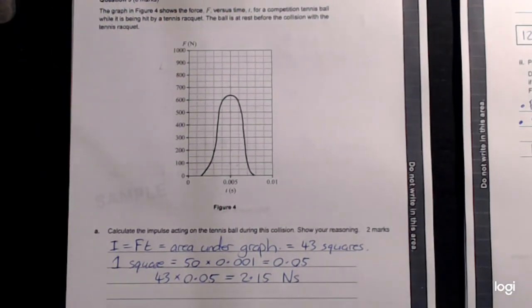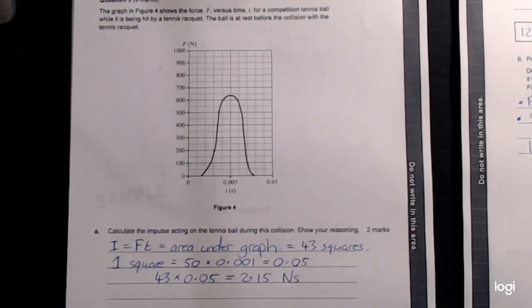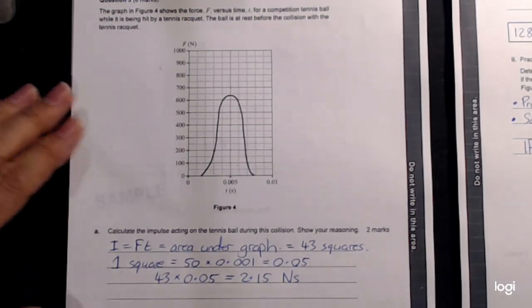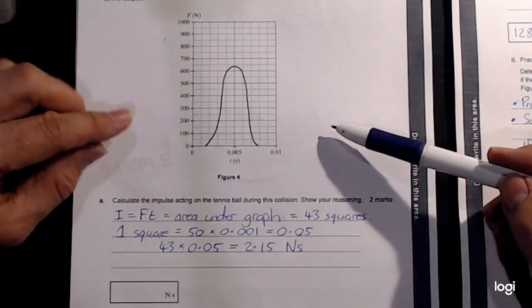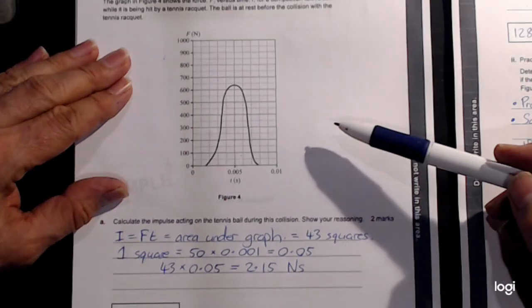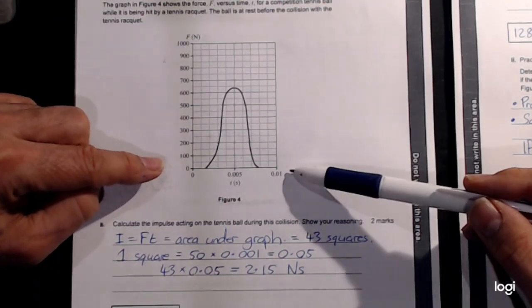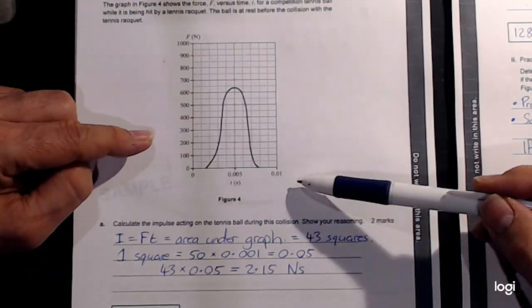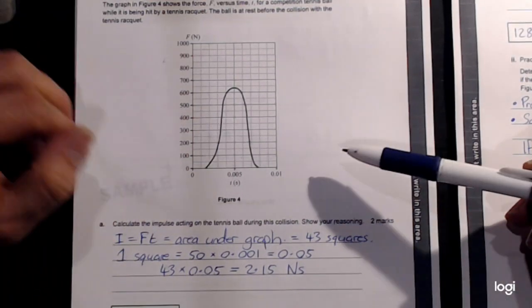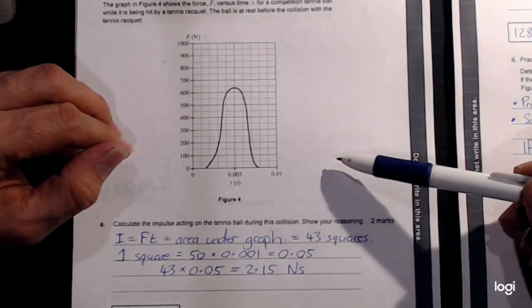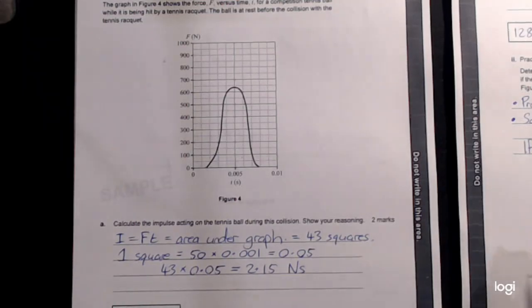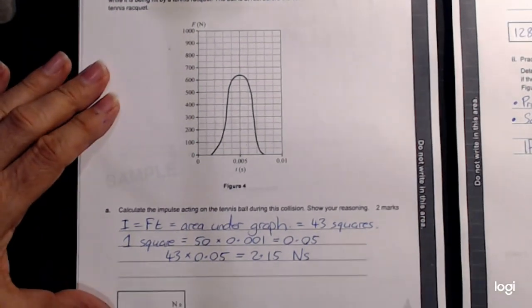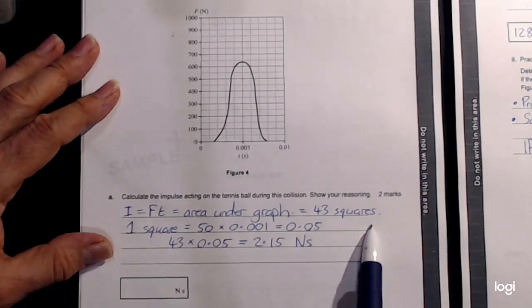Question 3. This is a tennis ball being hit by a tennis racket. This is clearly going to be an impulse question. Whenever they've got force and time and something being hit for a certain amount of time, it's going to be an impulse question. And sure enough, calculate the impulse acting on the tennis ball during the collision. Show your reasoning.